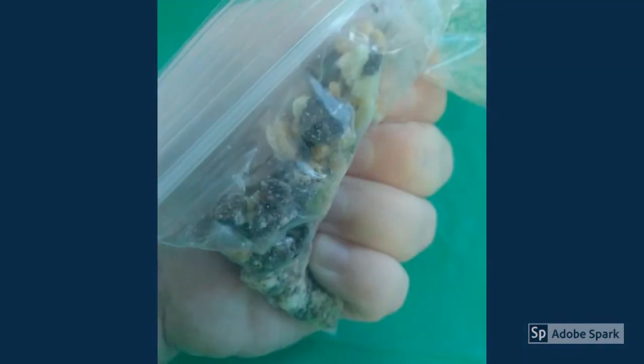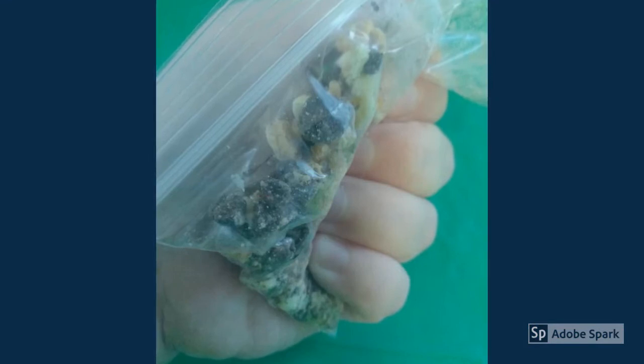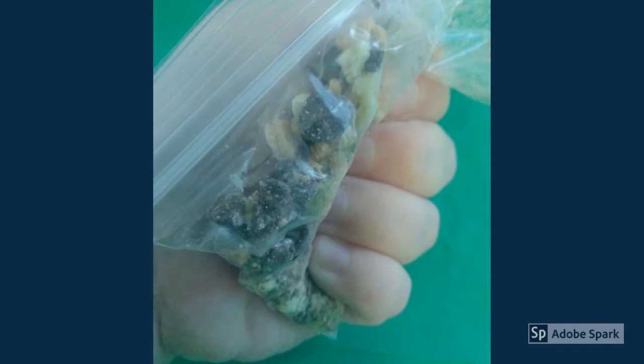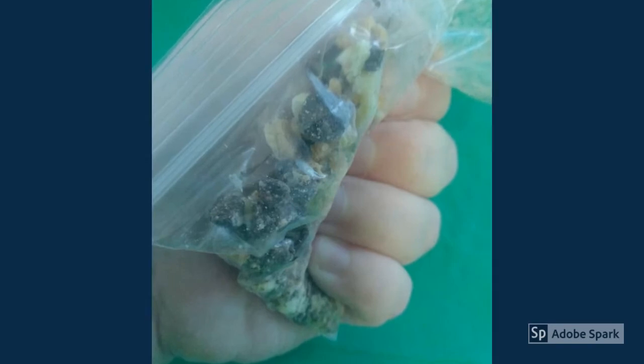Next, you're going to knead your bag. Think of it like playing with Play-Doh. Squish it, press it, squeeze it. The heat from your hands and the pressure from your hands will cause another change in your chocolate chips. This is similar to the heat and pressure in the earth that causes metamorphic rock to form.